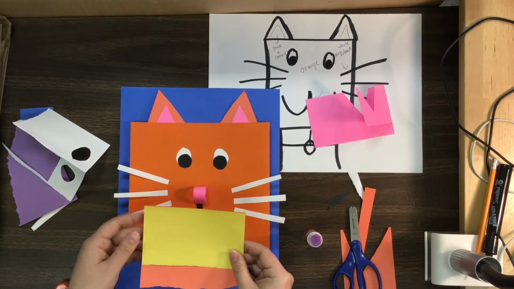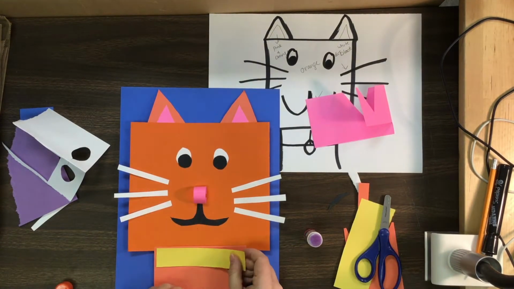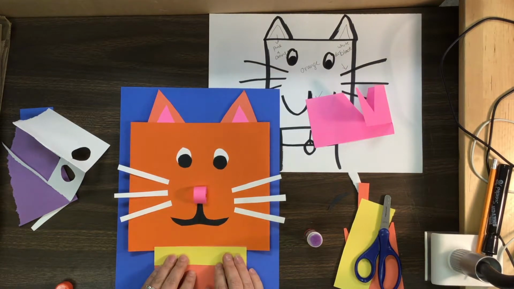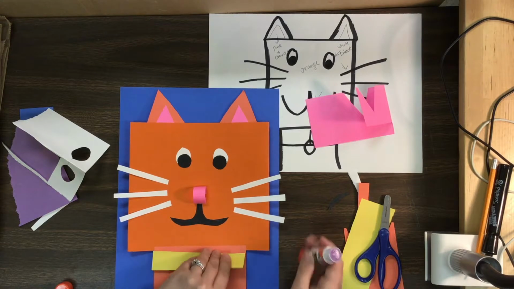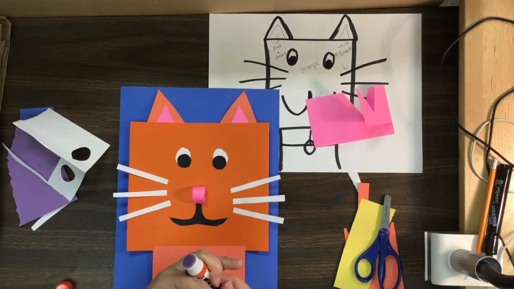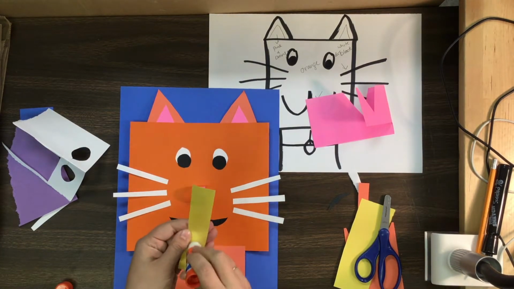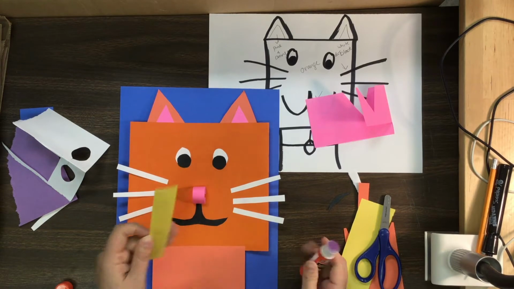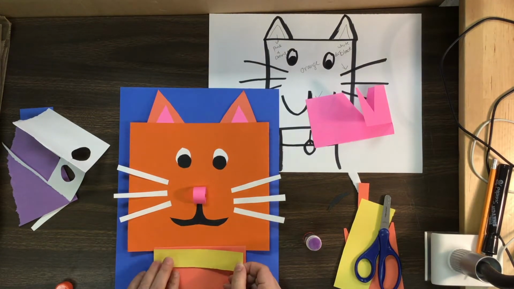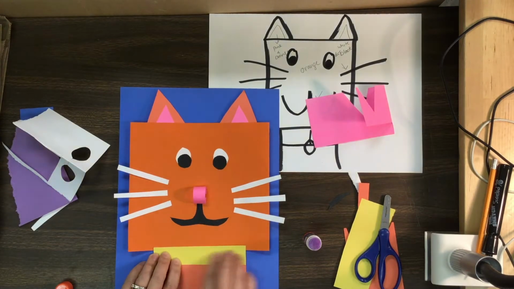Now that I have that trimmed down, it's time to trim my collar down to the right size. As always, we're going to glue our small piece to our big piece, and so for this one, I'm going to do the same thing. I'm going to put my glue on the back of my yellow smaller piece of paper, and I'm going to carefully line that up to the edges and stick it on to my cat's neck.